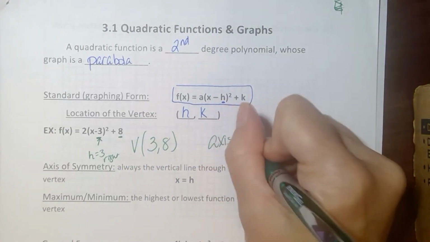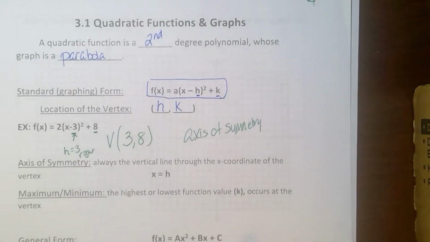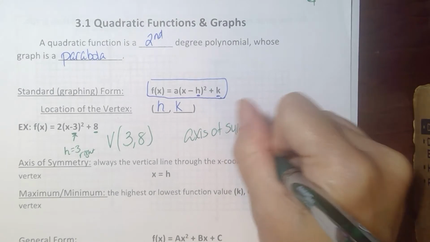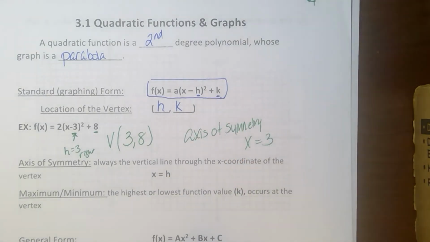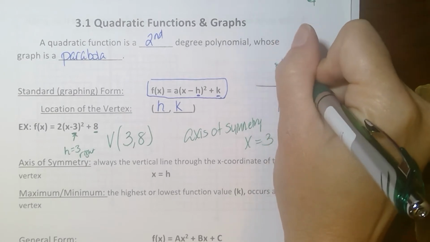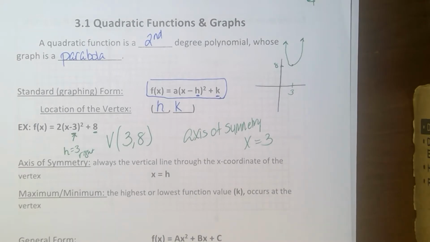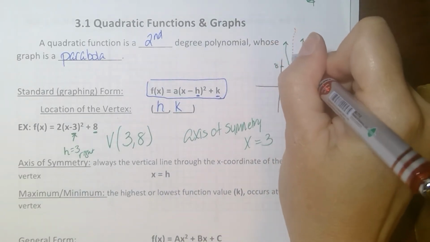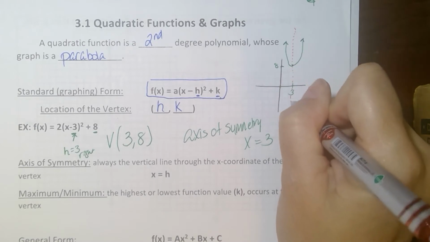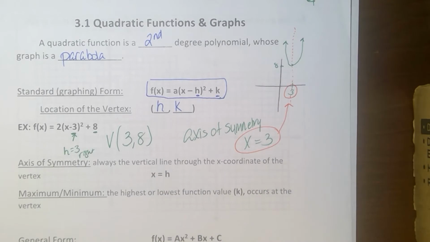So the axis of symmetry, the line where I could fold the parabola in half, has moved away from the y-axis. And it's that value x equals 3. So if I took my parabola that has been shifted over to the right 3, and up 8, and I want to fold that parabola in half, I would fold it along this vertical line, and the equation of that vertical line is linked to that horizontal shift.